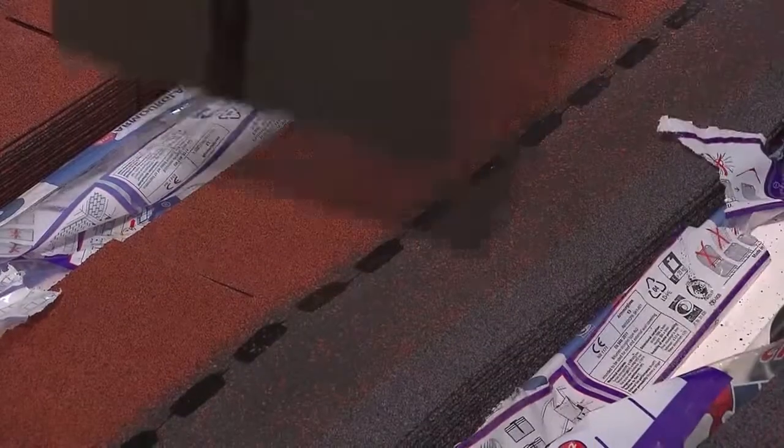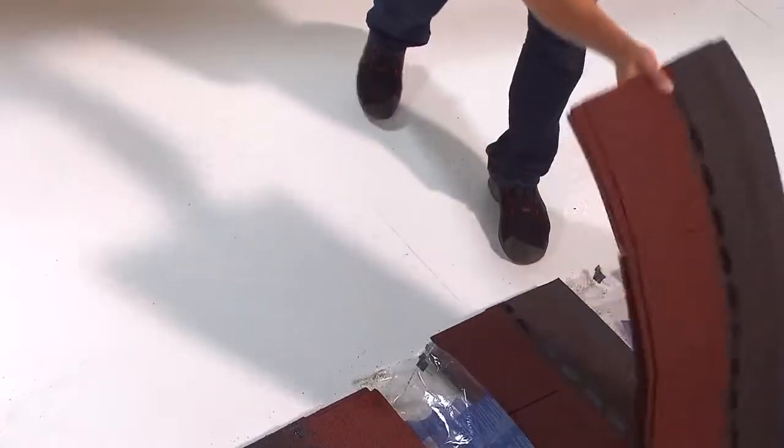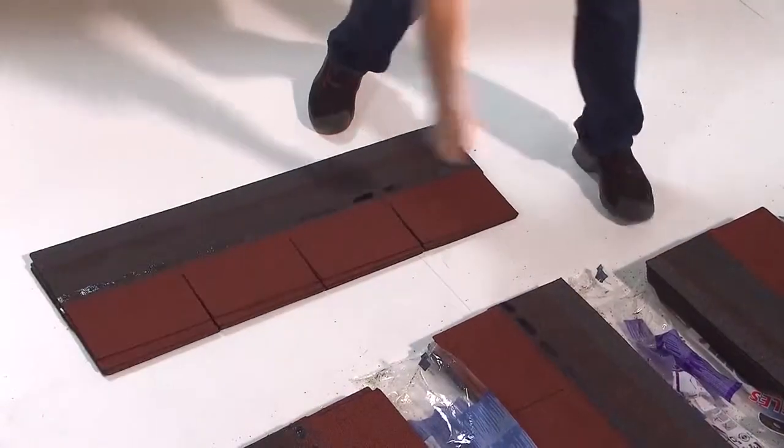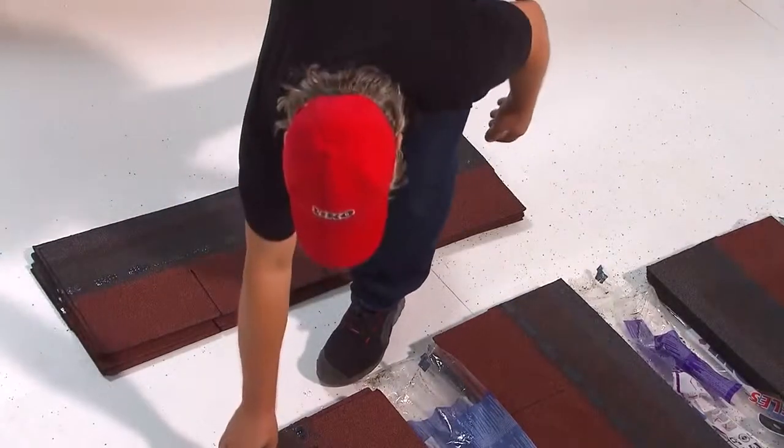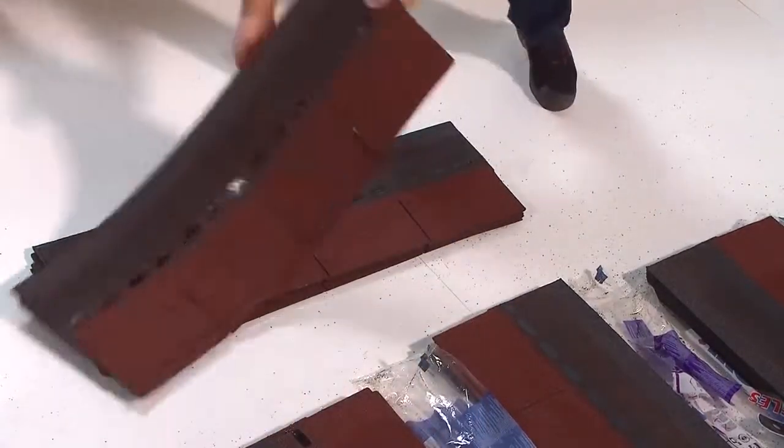Do not remove the anti-adhesive foil. This will make sure the shingles in the packaging do not stick to one another. Mix shingles from various bundles to avoid colour blocks being visible once the roof is finished. This is important.